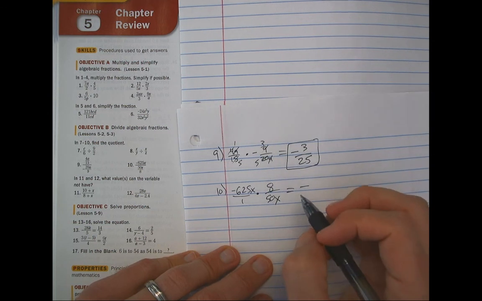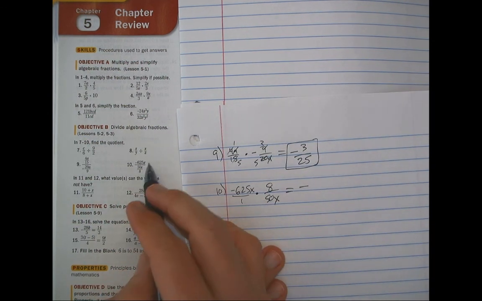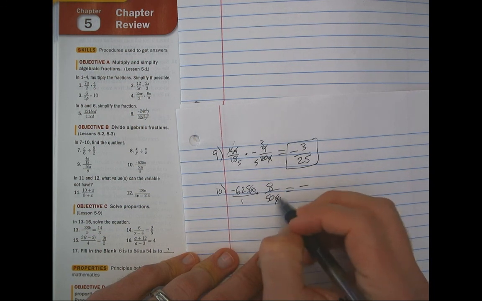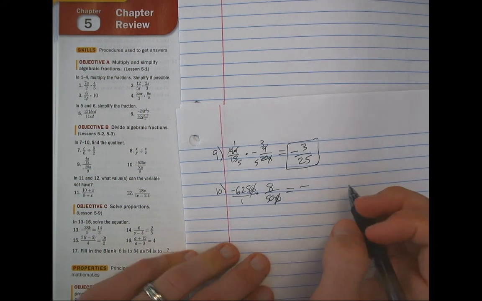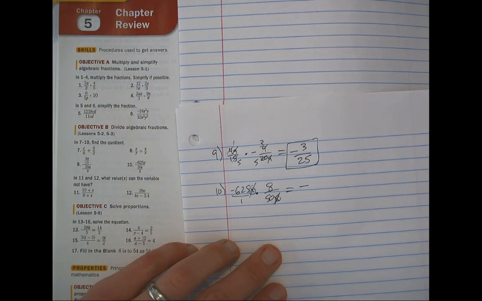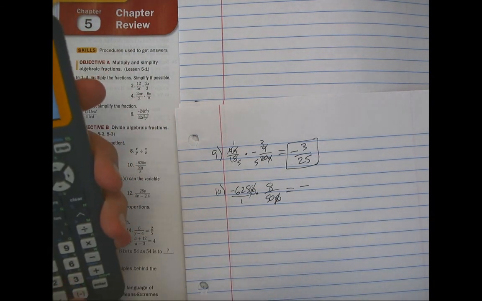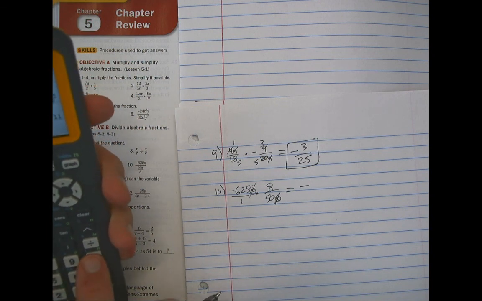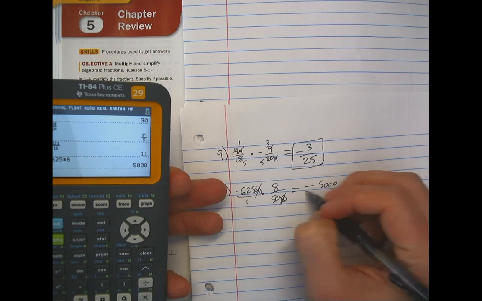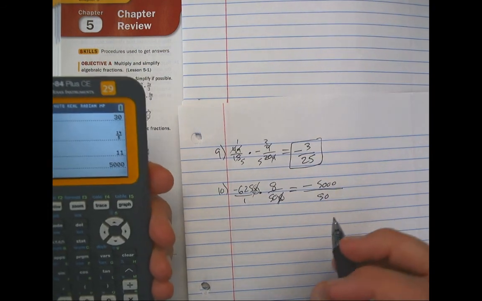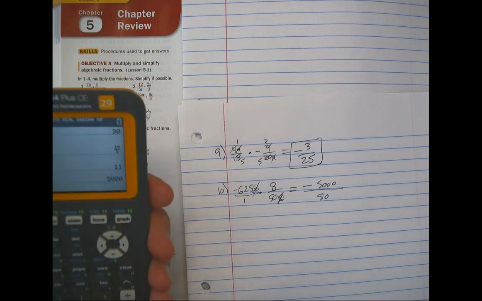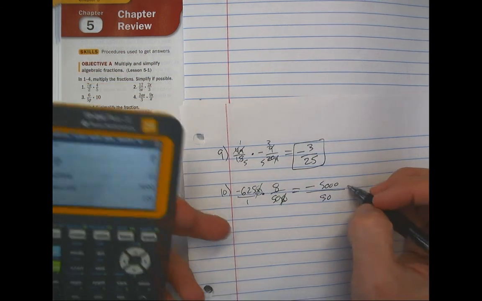And I almost missed that x right there. So that x is attached. So that x will cancel with this one. So they're gone. So my answer is just going to be a number. And I could simplify some things early. I'm just going to go ahead and multiply. I don't see anything super easy that pops to mind. So 5,000 up top, 50 on the bottom. Go ahead and divide that. And we get negative 100.